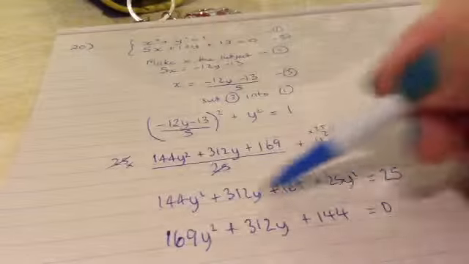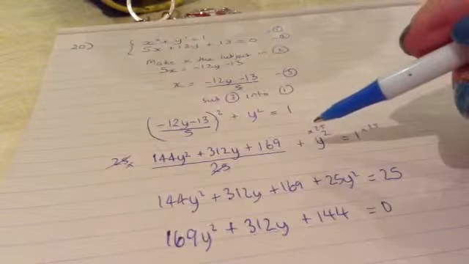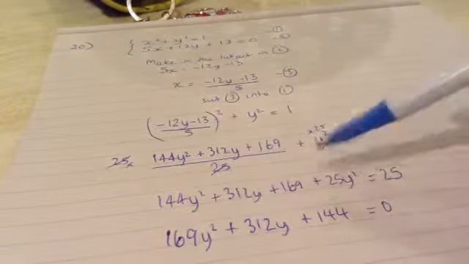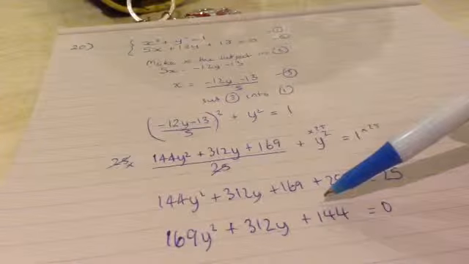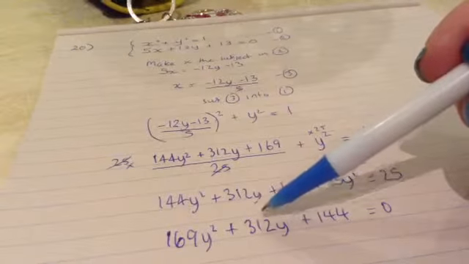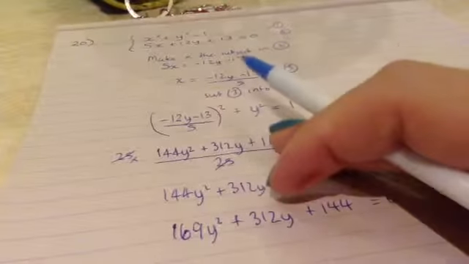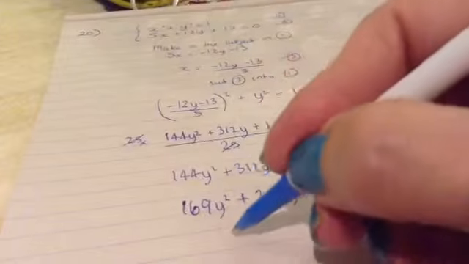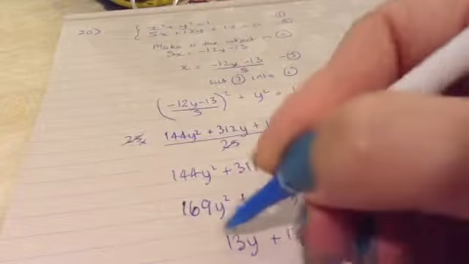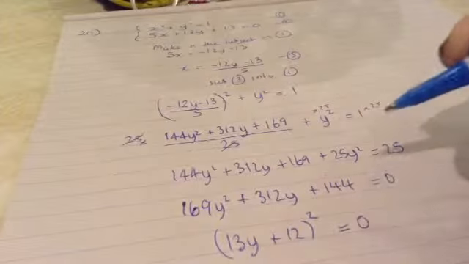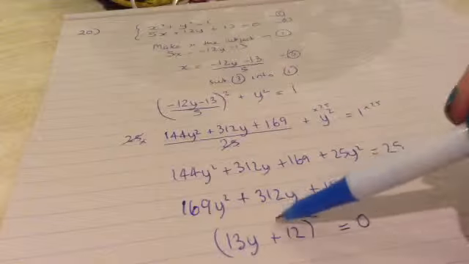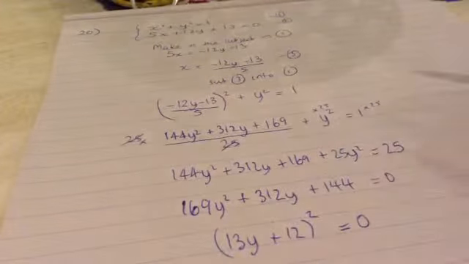Now if you have a look at this trinomial, it is a perfect square, because if you take the square root of 169, it's 13. If you take the square root of 144, it's 12. 12 times 13 times 2 will give you 312. So this is a perfect square, and because it is, you can write it very nicely like this. 13y all squared gives you that, 12 all squared gives you that, multiply and double, you get the middle term. So that's a perfect square.